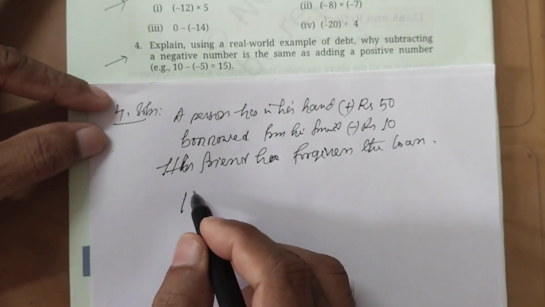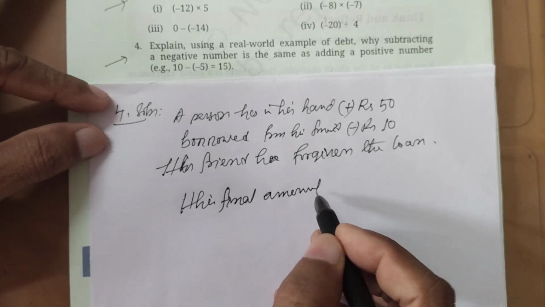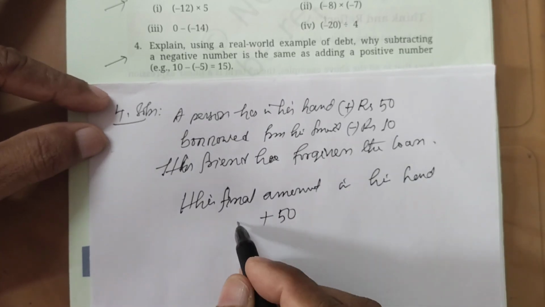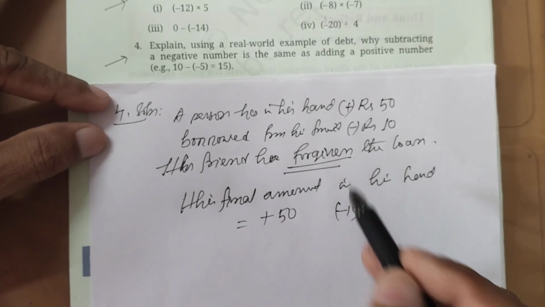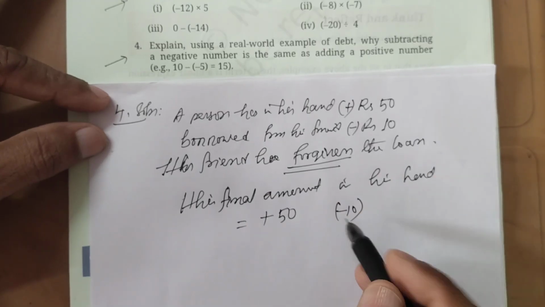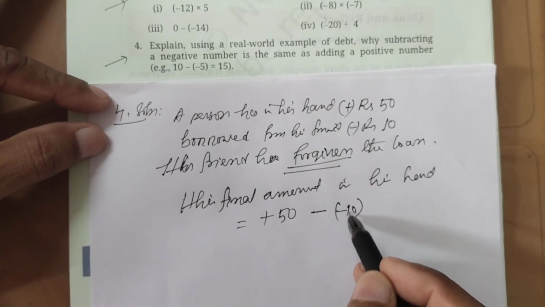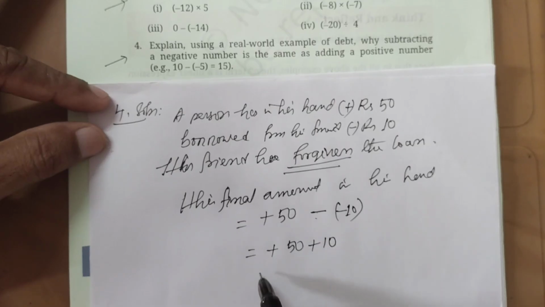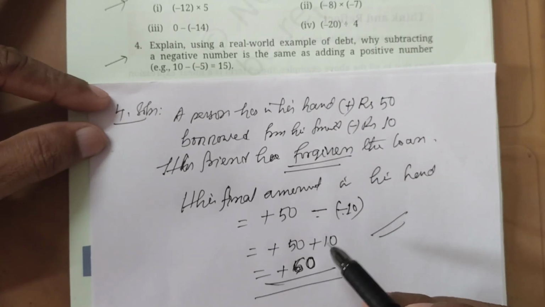So his final amount in his hand will be how much? Initially he has rupees 50. Then he has taken a loan of rupees 10 from his friend, but his friend has forgiven. That means that amount should be rejected. That loan is now rejected. So it will be minus, negative. We have to reject the loan, and the loan was minus 10 rupees. So it is plus 50, minus of minus is plus 10. So it will be plus 60 rupees. Now finally he has 60 rupees. So this is a real life example in which negative of negative becomes positive.